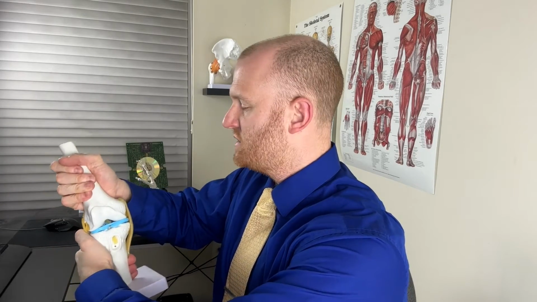If we are suspecting an MCL injury, we do something known as a valgus test. This is where we're placing a valgus force going from the outside coming in, or lateral to medial. As I do that, you can see on the model here, that is going to stress the MCL. The opposite of that is a varus test, where we're going to place a varus force going medial to lateral, and that's going to stress the LCL. Obviously, all of these are compared to the opposite side, and this is going to tell us if we suspect the person has an injury to that particular ligament.